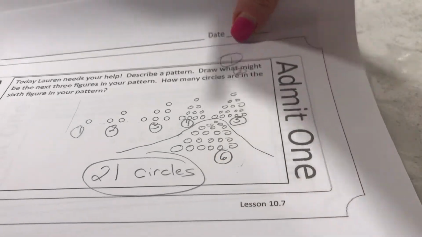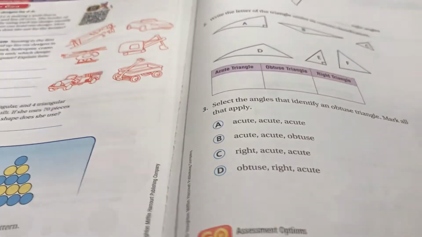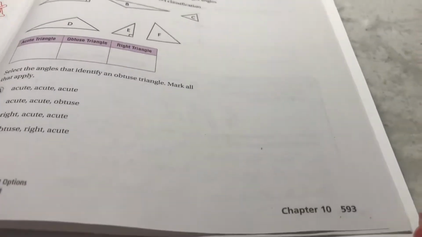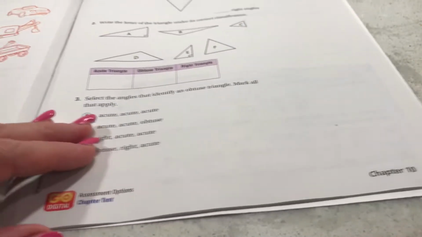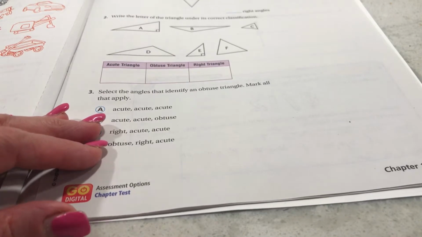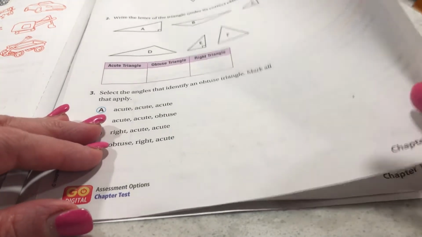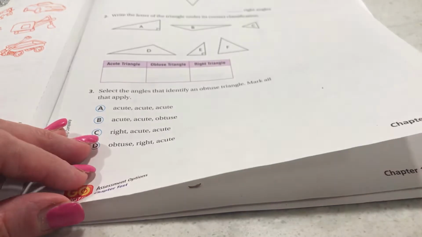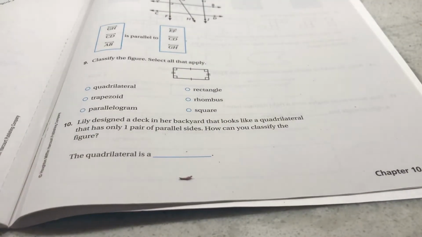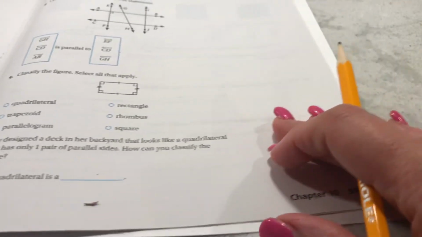Okay? All right, so today you're going to be working independently. You're going to be working on page 593. That's the chapter 10 review/test, which is a great review of the whole chapter, of course. And you're going to stop the tape and then pick it up and play it again. You're going to be working independently. So what you want to do is work through all the problems, and then I'm going to be playing for you the answers.